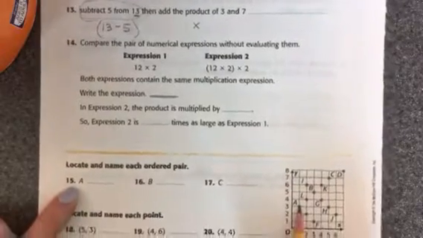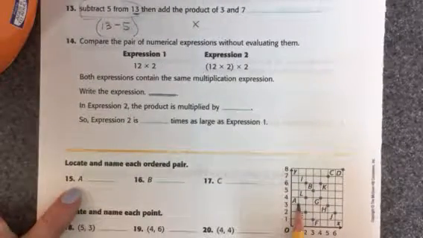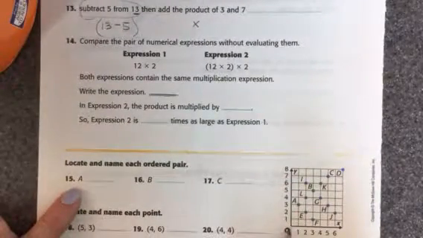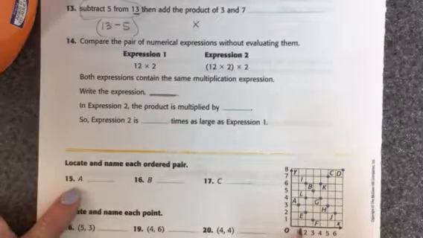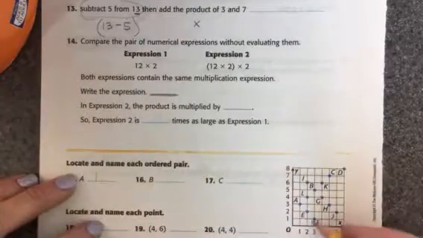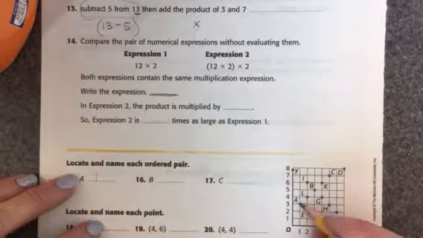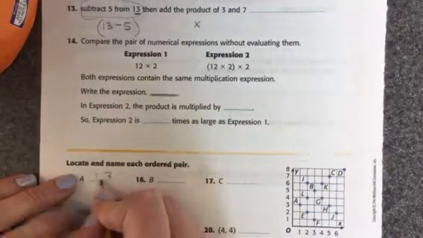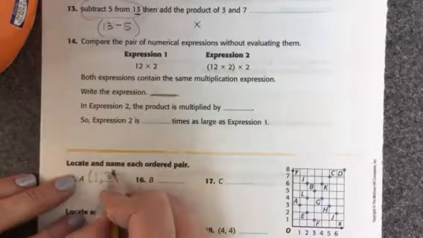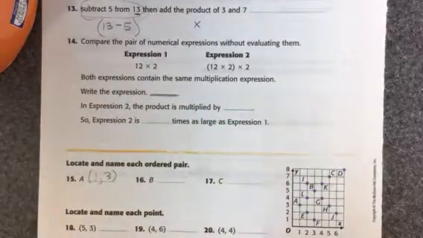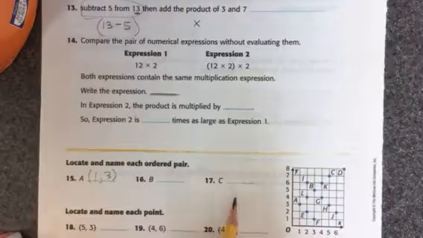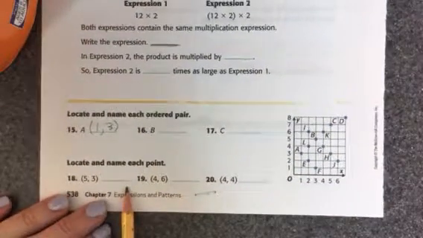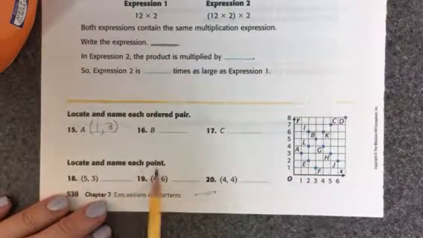All right, when you get to number 15, you're going to look for the letter A on our coordinate grid here, and then you'll write the ordered pair. So you'll look for the x-coordinate first, which is 1, and then I'll do the y-coordinate, so I'll need to go on the y-axis, and that is 3. Put a comma between them and put parentheses around when I write an ordered pair. All right, you'll continue to do that, and when you get to this part, then you will write the name of the point.